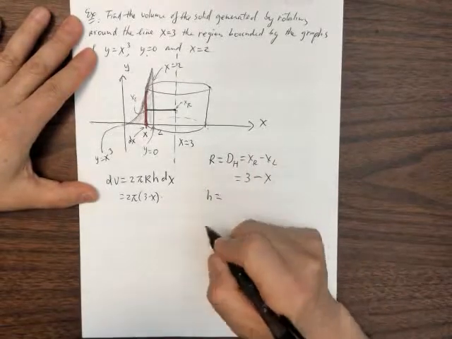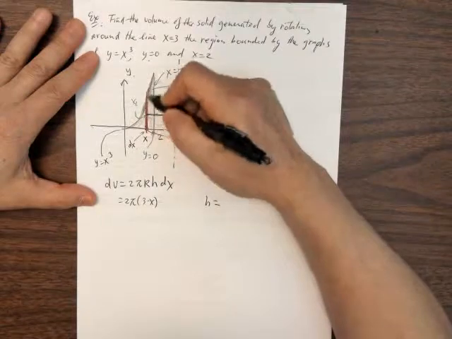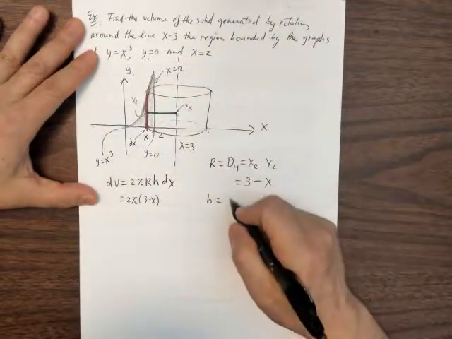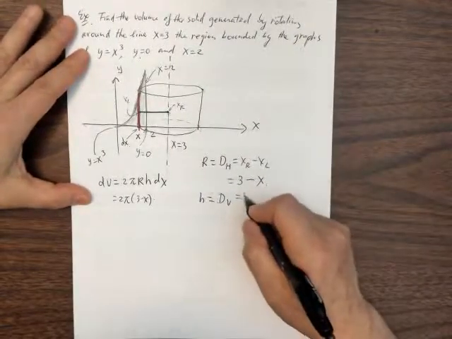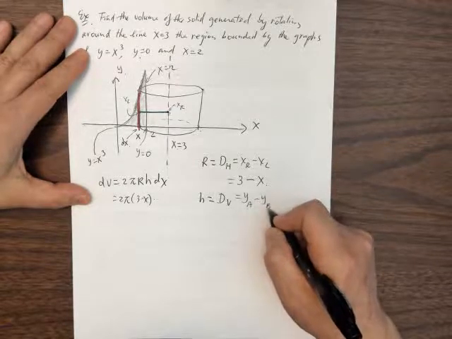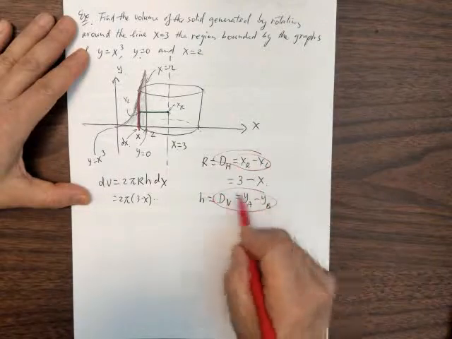Now the height, as we can see, is the length of this strip, which is in red. That's a vertical distance, so we need to figure out yA and yB. There are two little formulas we always use in this kind of problem.